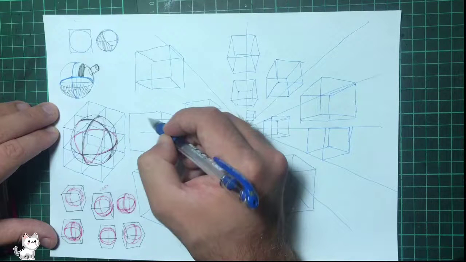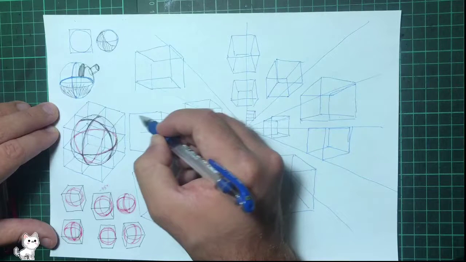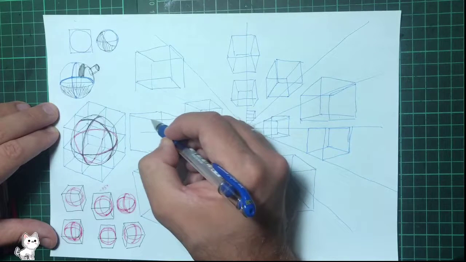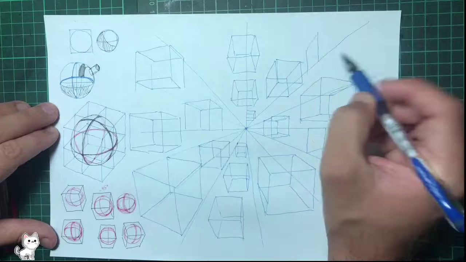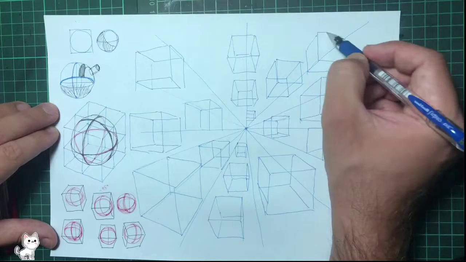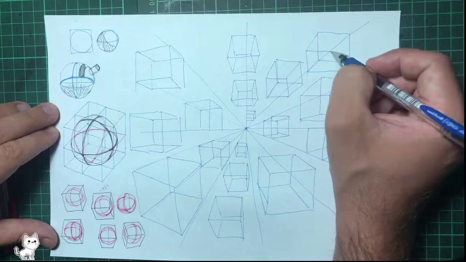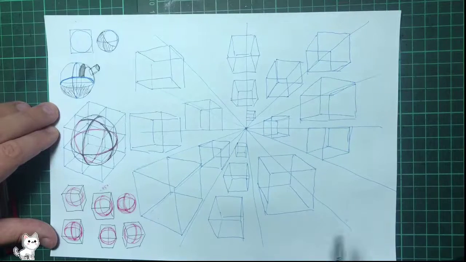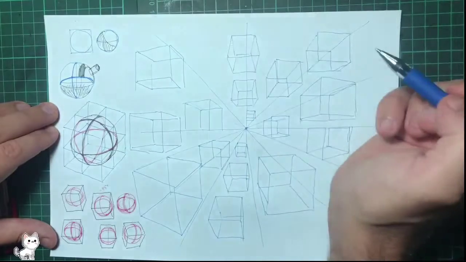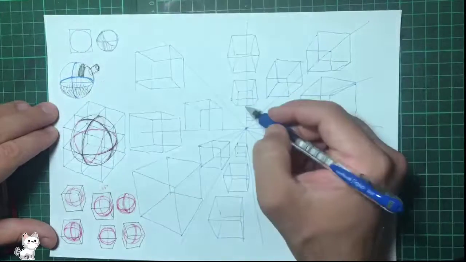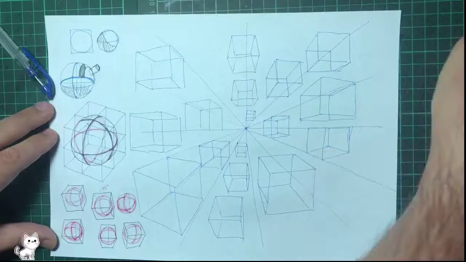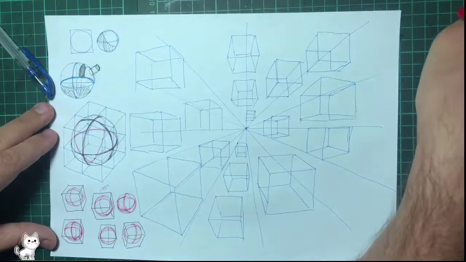I always like to draw this kind of stuff. It's just a good exercise, and also I like to find new puzzles every time, like how to draw different angles, different conditions. Okay, so let's use these boxes. I use them to establish these angles.